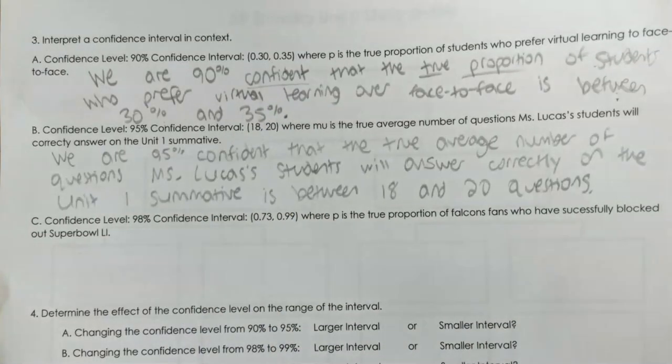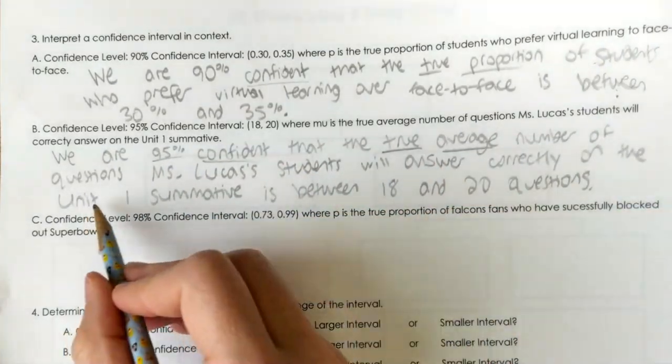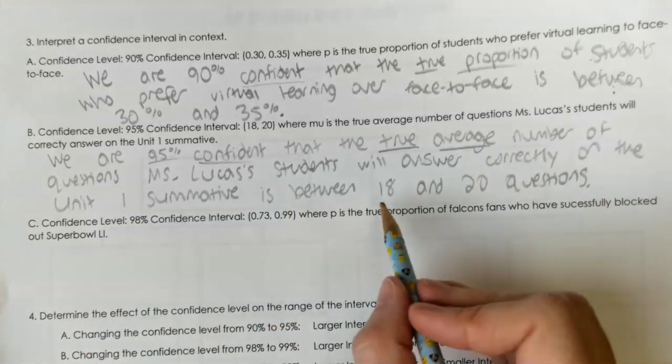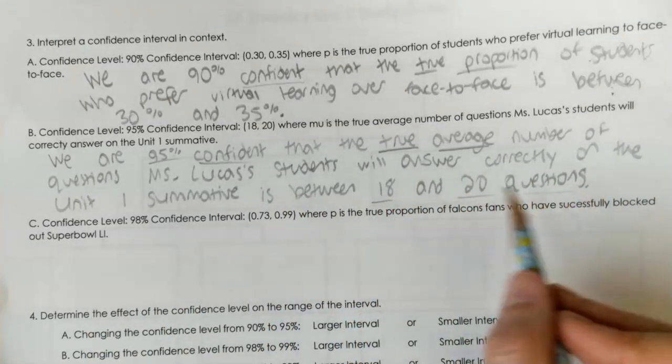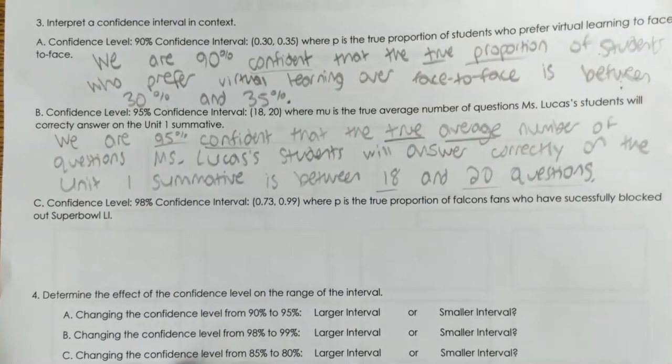Here's the answer for B. We are 95% confident that the true average number of questions Ms. Lucas's students will answer correctly on the Unit 1 summative is between 18 and 20 questions. So I underline the important parts that I really want you to have word for word. All right, go ahead and try C.